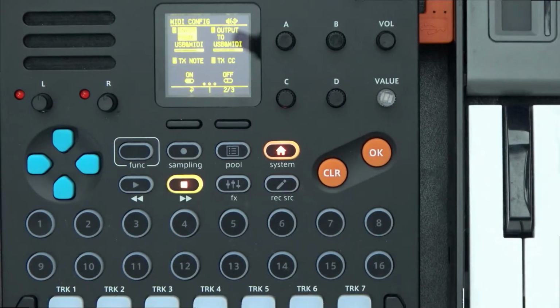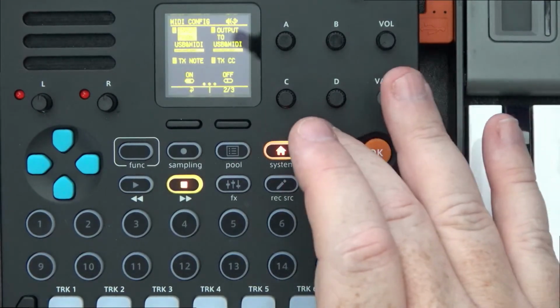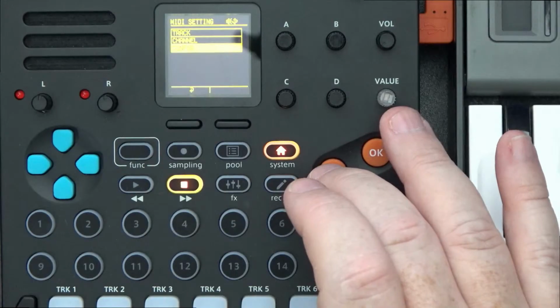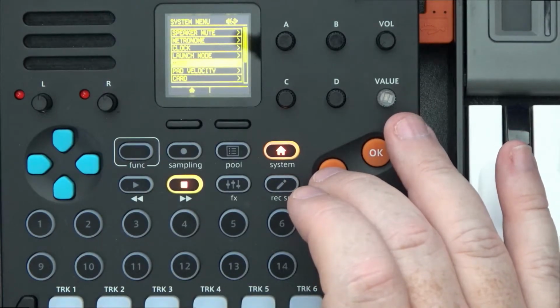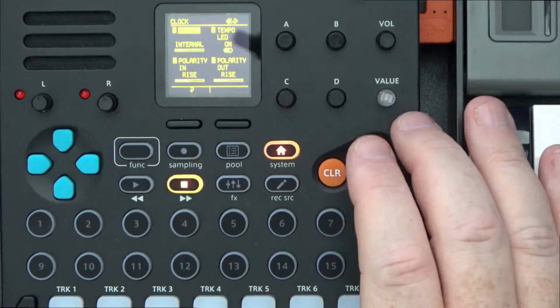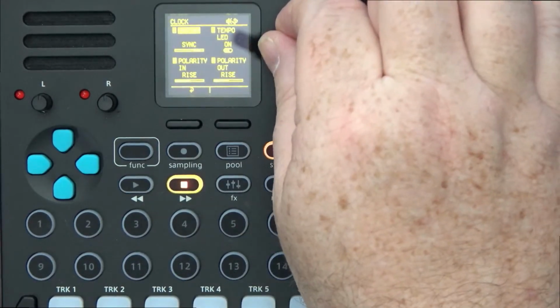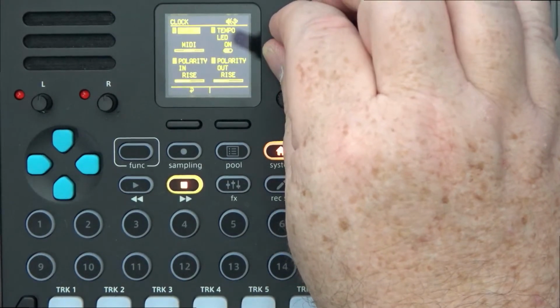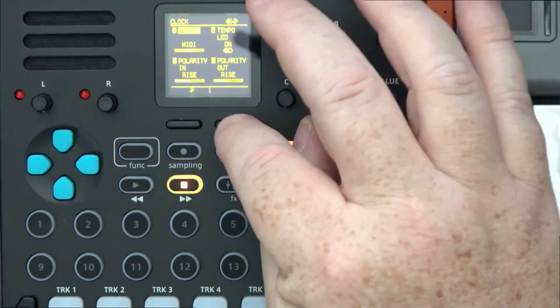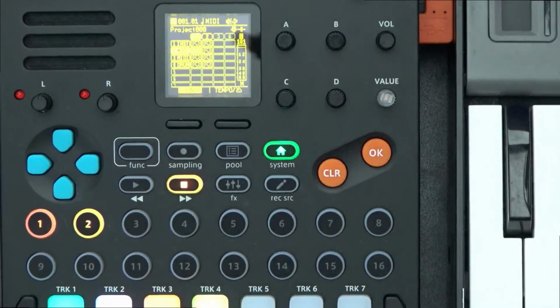Sample track is set to sync. So if I press play on here, interesting. Clock, oh, it's probably under clock. Let's do it to MIDI. Okay, let's try it now.